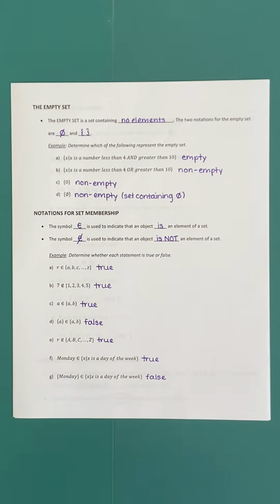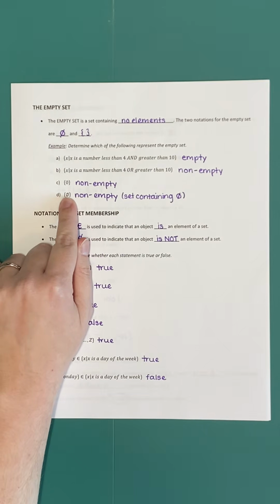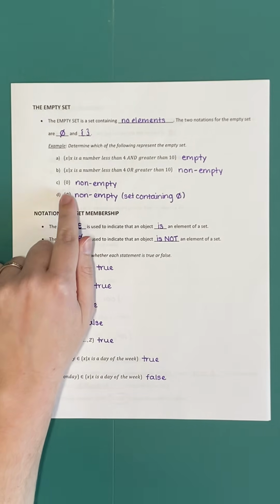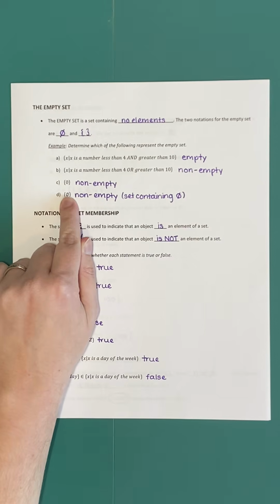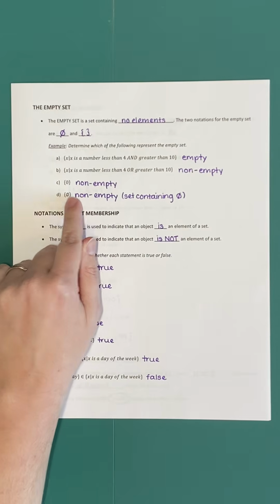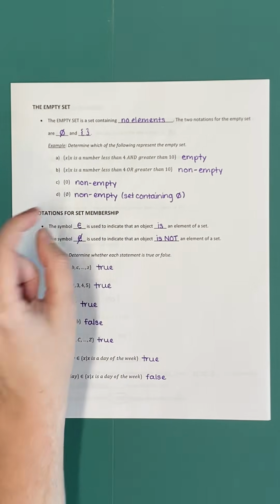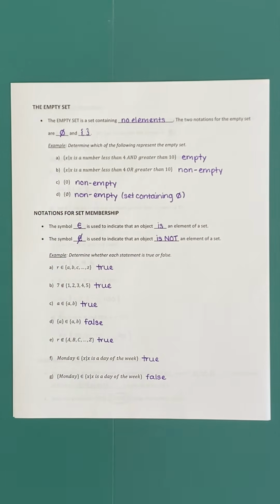Now this last one we're going to have to be really careful with. We have the curly braces, and then inside the curly braces we have the symbol for the empty set, the O with the slash through it. Is this set empty or is it non-empty? Well, as it turns out, this one is also non-empty. The empty set is an item contained within the bigger set. So if we think of these curly braces as enclosing items in the set, well, that particular set has one item inside of it. It has the empty set inside of it. That's the contents for this set.